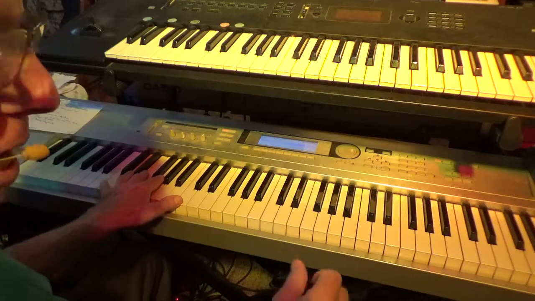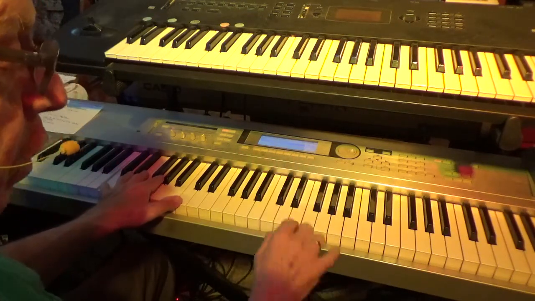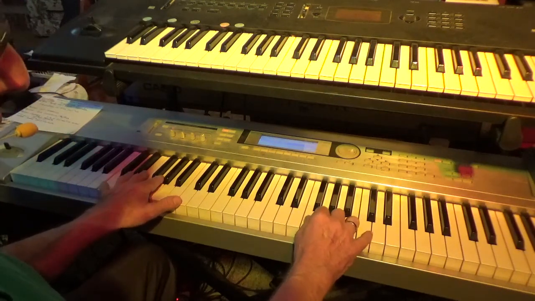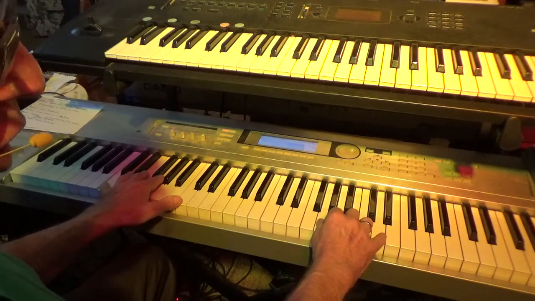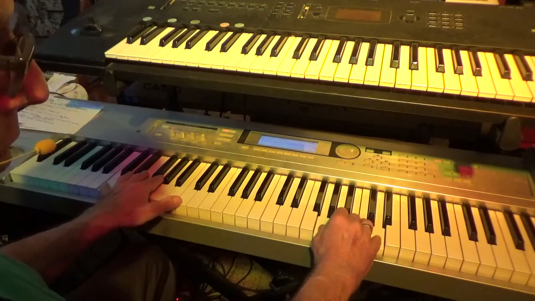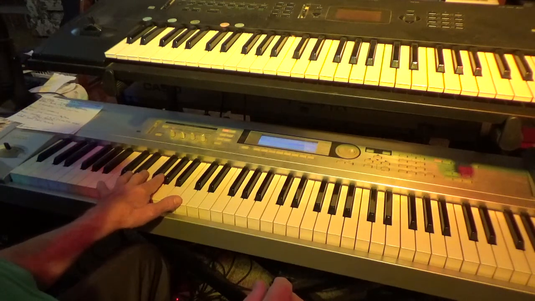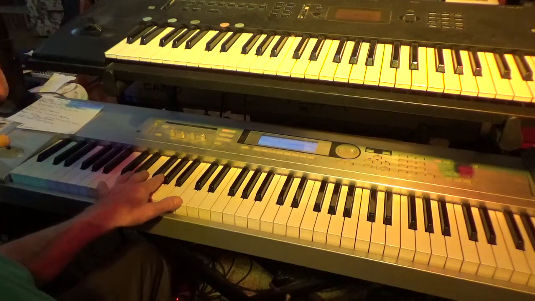The first degree is called tonic. The 4th degree, the 4th chord, is called subdominant. And the 5th degree is called dominant. And you'll hear a lot of times the dominant chord referred to as a dominant 7th.